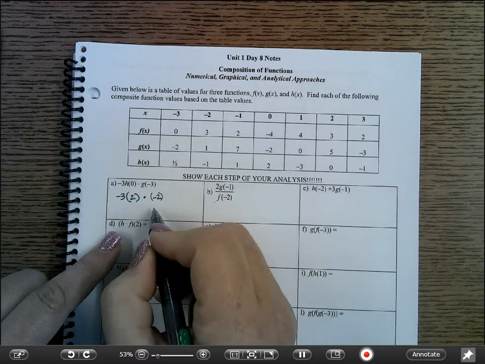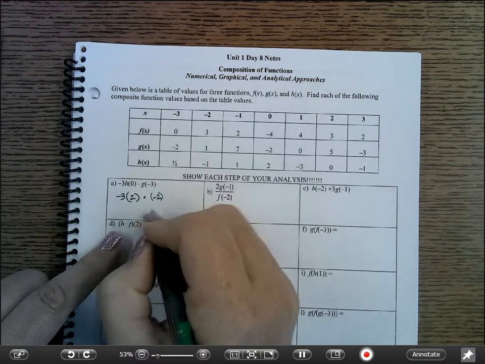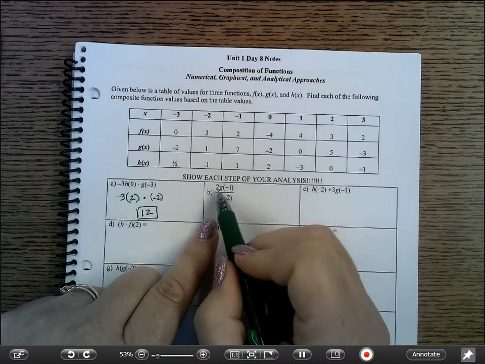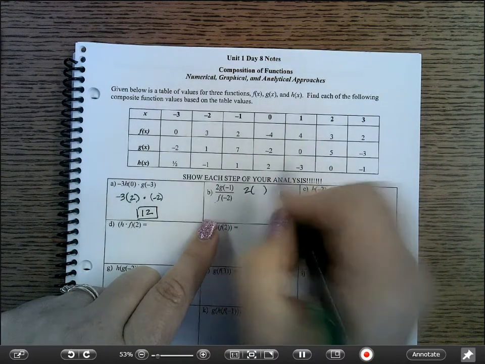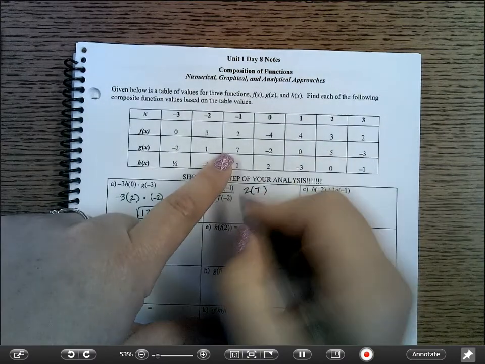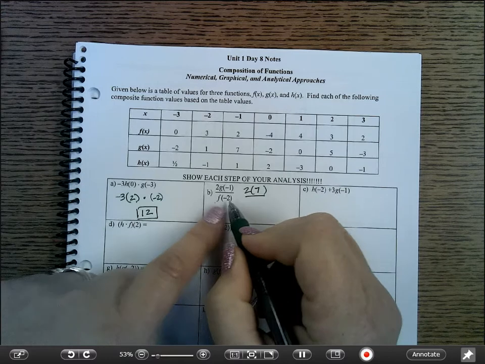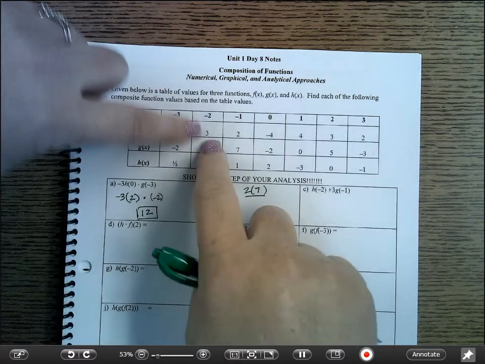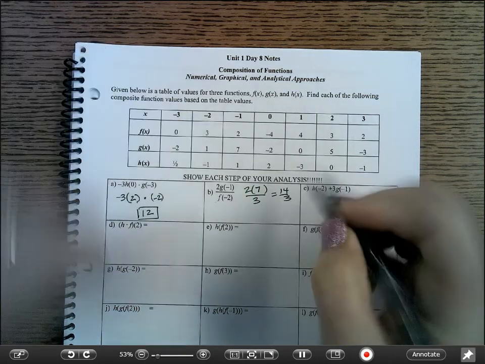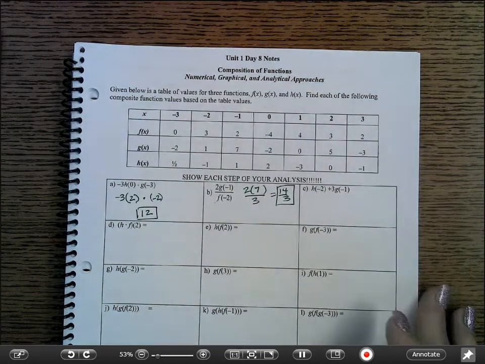So when I multiply that out together, I am going to get positive 12. So 2 times g of negative 1. So g when x is negative 1 is 7. And then in the f function, when x is negative 2, I get a 3. So I get 14 over 3, and that's it.